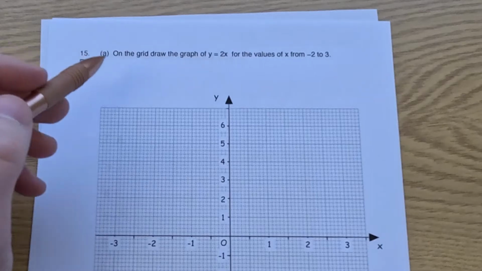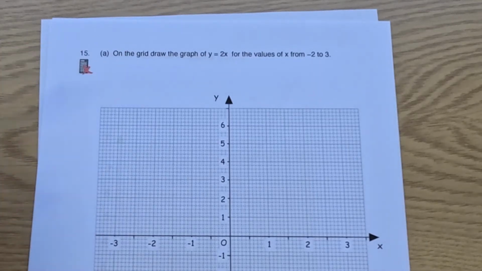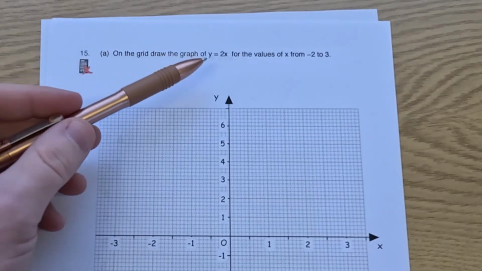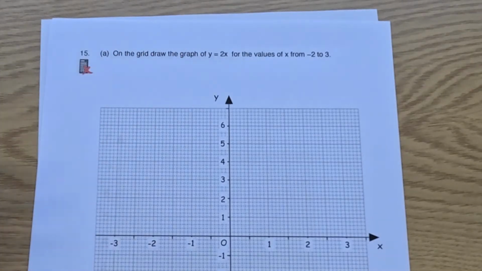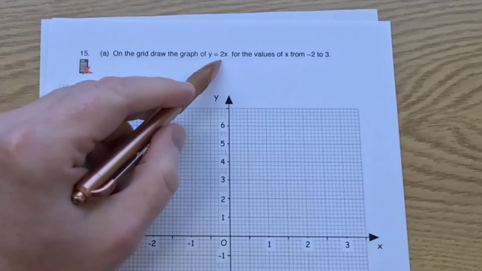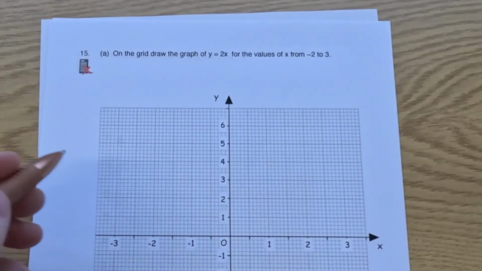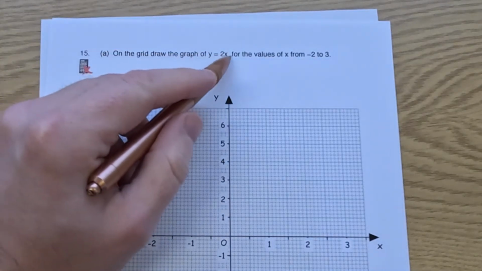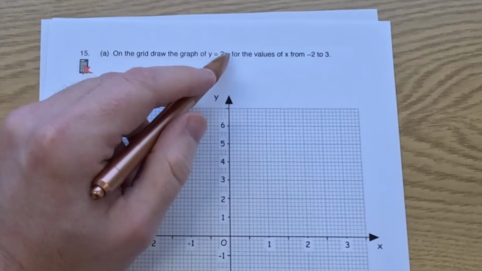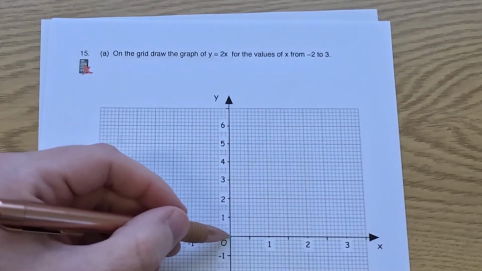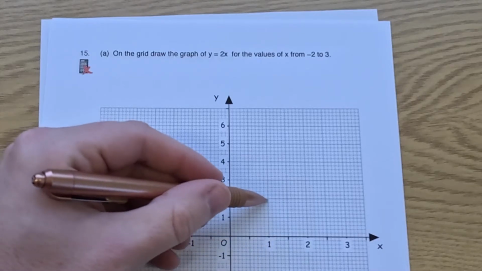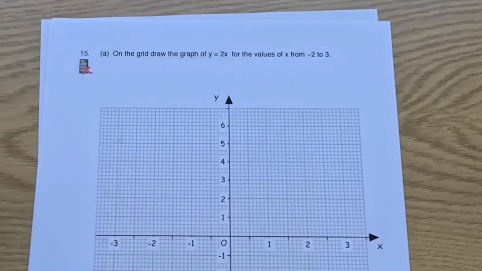So part A says, on the grid, draw the graph of y equals 2x, using values of x from negative 2 to 3. So we want to draw y equals 2x. So again, we could use the y equals mx plus c approach. So that's knowing the gradient of this line is 2. So that means for every 1 unit we go across, we're going to go up 2 units. And because it doesn't have a plus or minus anything, that means it's going to cross the y-axis at 0. So that means it's going to pass through the point 0, 0. And then if we go across 1 unit, we go up 2 units, and so on.